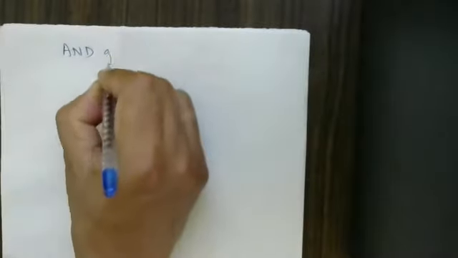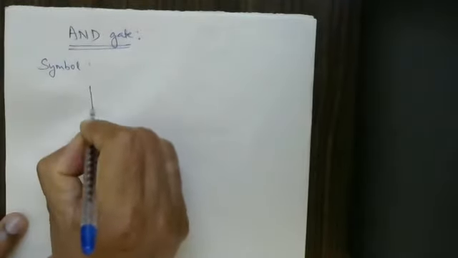Next one, AND gate. I will take up the AND gate. First, write the circuit symbol for AND gate. The AND gate circuit symbol is this.